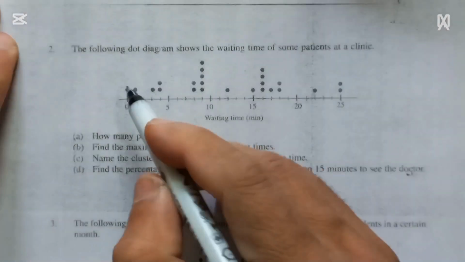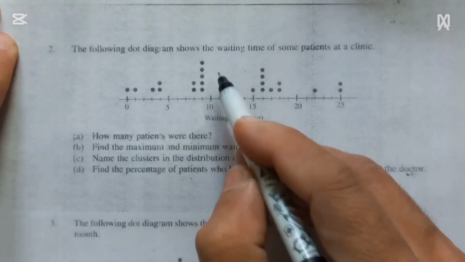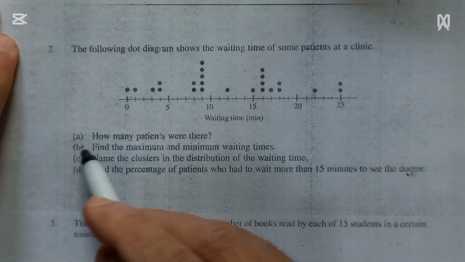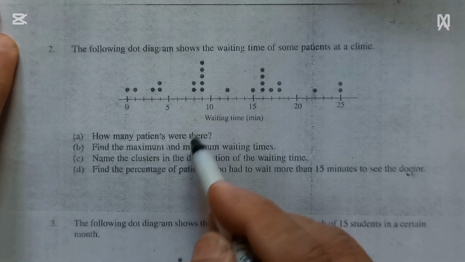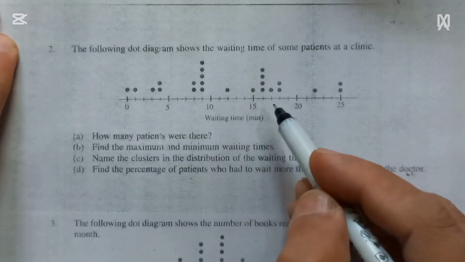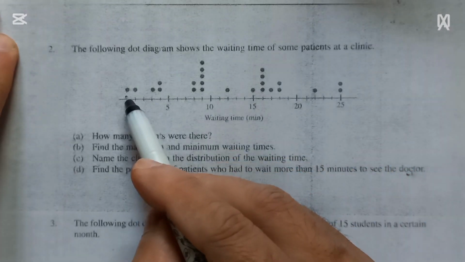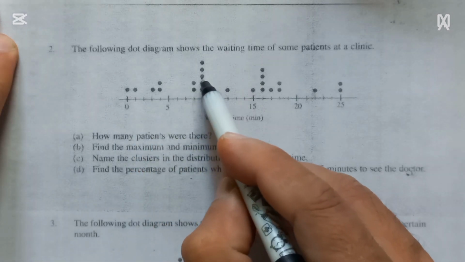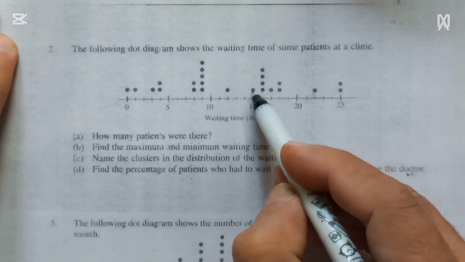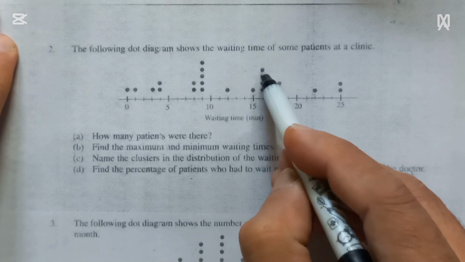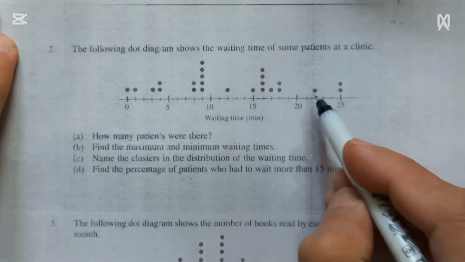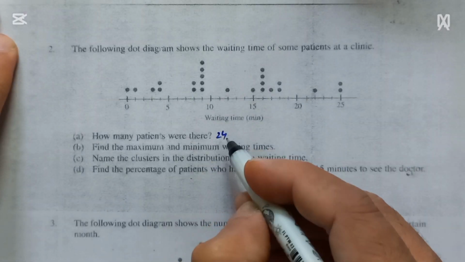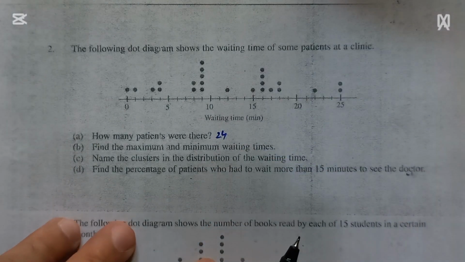Question number 2. The following dot diagram shows the waiting time of some patients at a clinic. A part is how many patients were there. We have to count the dots in the dot diagram to calculate the total. These are 1, 2, 3, 4, 5, 6, 7, 8, 9, 10, 11, 12, 13, 14, 15, 16, 17, 18, 19, 20, 21, 22, 23, and 24. So there are 24 patients in total.